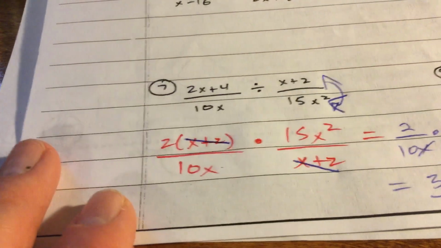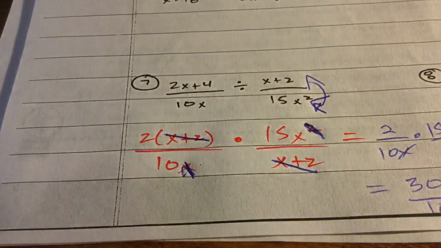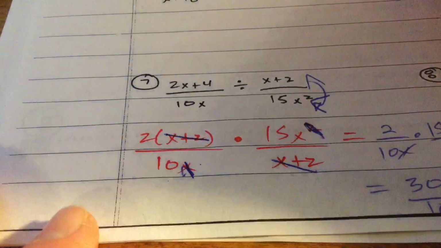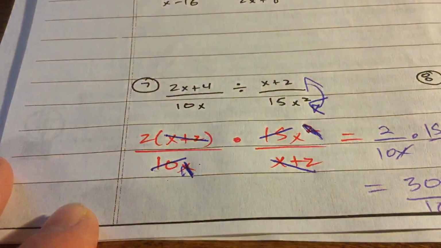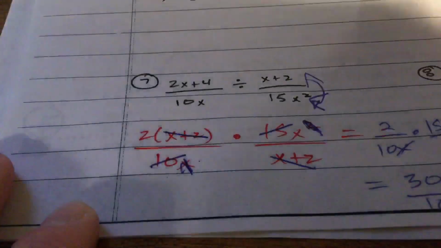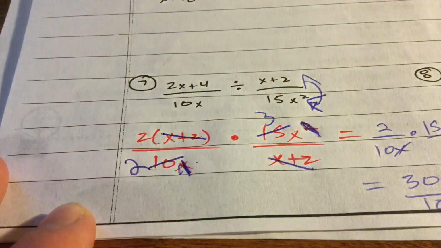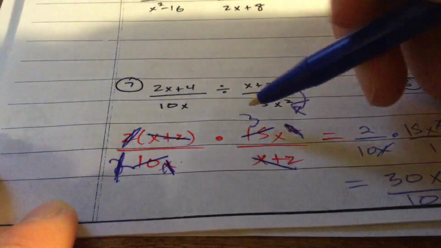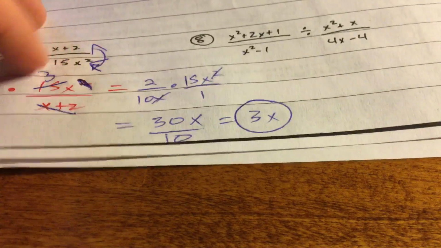All right, and then notice how that x will cancel with that x. And then I can do 15 and 10. I can divide them both by 5, leaving you with 3 over 2. And then 2 will cancel with 2. You are going to be simply left with 3 times x. Now, I did that another way right here, and you're still left with 3x. All right, so that is page 6.